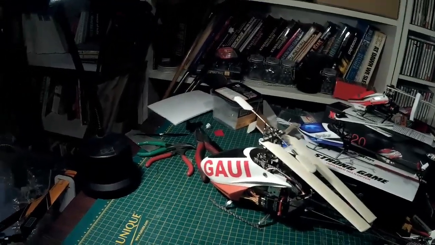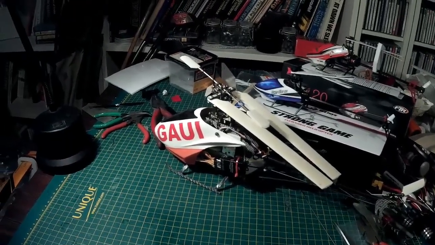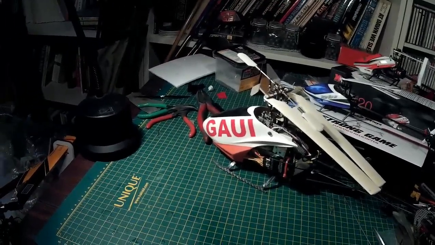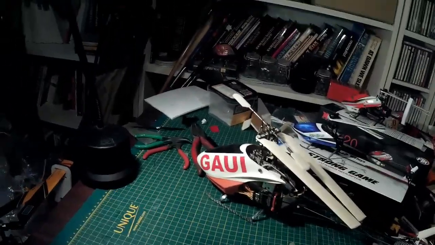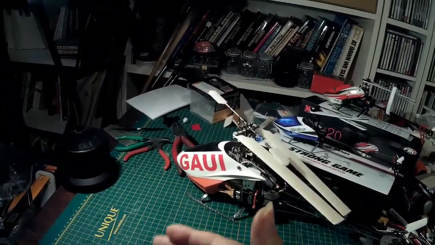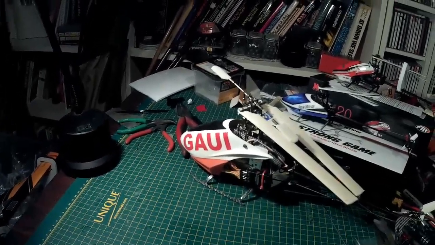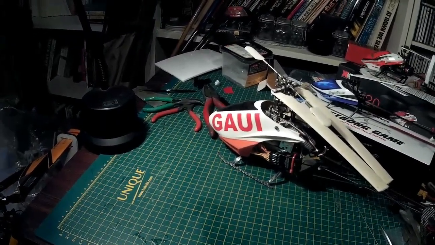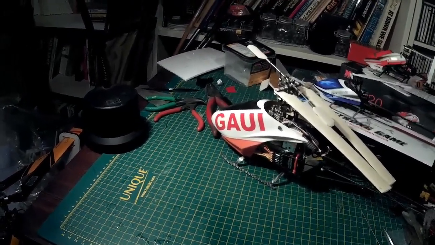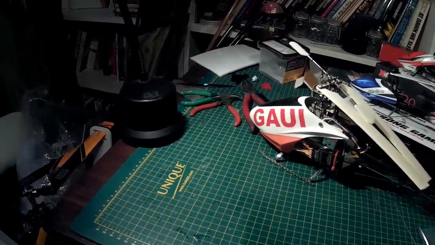Gain means how strongly the gyro is trying to correct for movements. If you have too much gain, you tend to get a twitchy tail. If you have too little gain, the tail tends to drift and be mushy and not stay where you want it to stay. So you need to adjust the gyro gain to get the result you want in terms of flying.